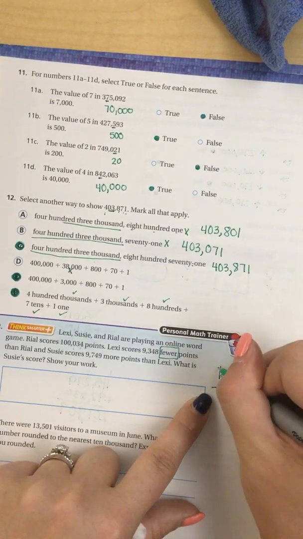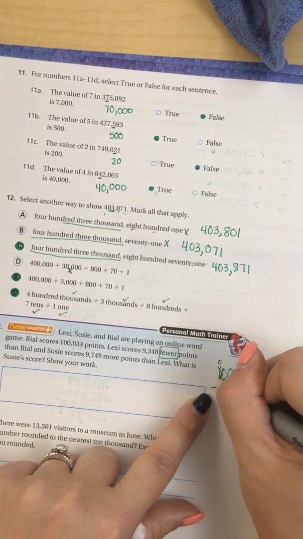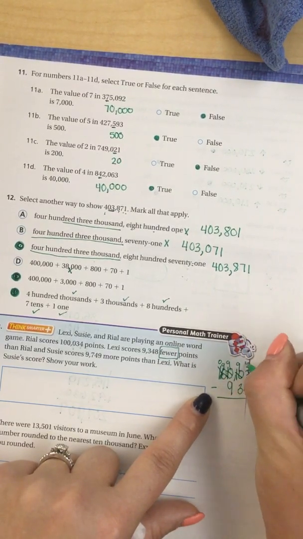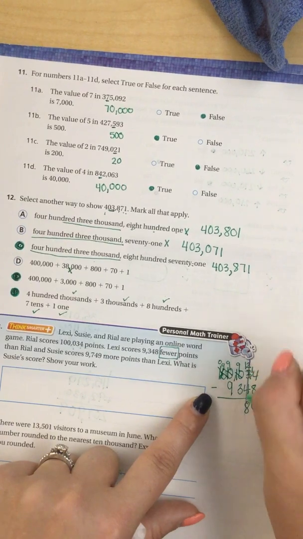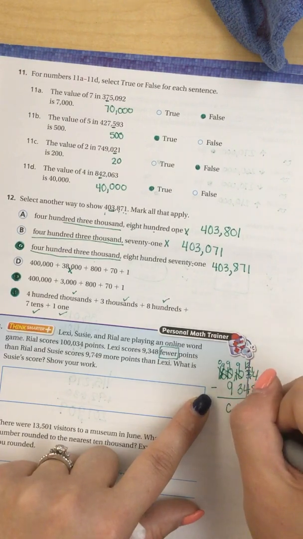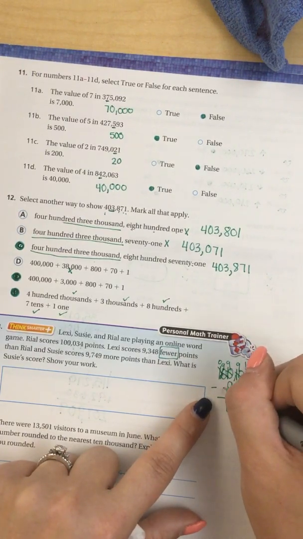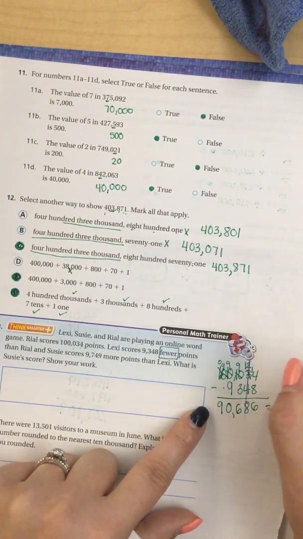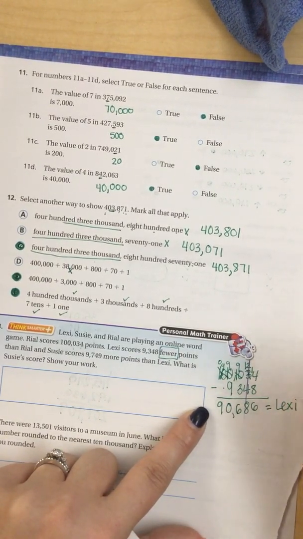14 minus 8 is 6. 2 minus 4, I can't do it. So I've got to borrow from Claire over here. Borrow from there. Borrow from there. Borrow from there. Okay, 12 minus 4 is 8. 9 minus 3 is 6. 9 minus 9 is 0. 9 minus nothing is 9. And 0 minus nothing is 0. So this score is Lexi's score.